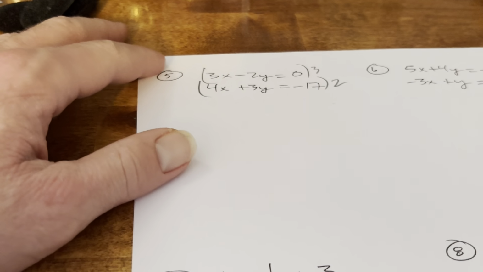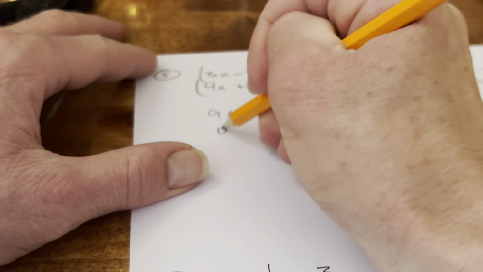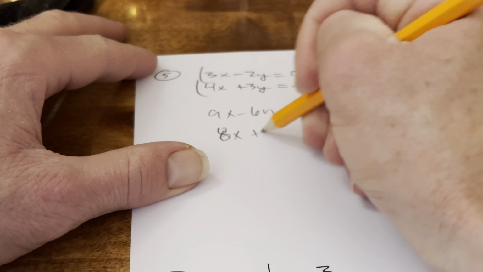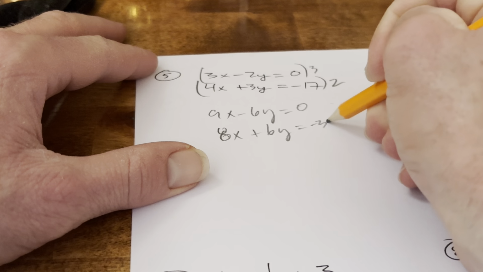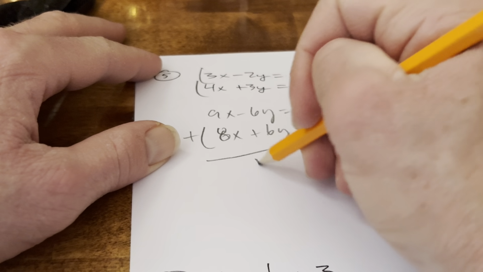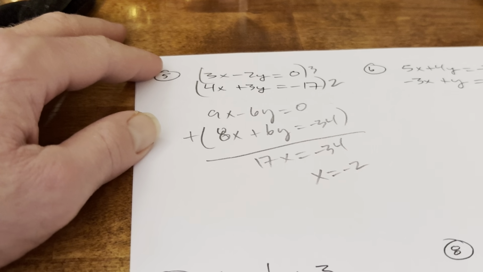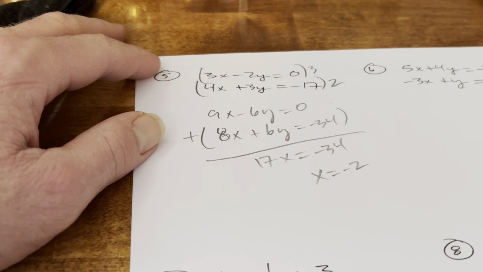Okay. I have 9x minus 6y is 0. I have 8x plus 6y is a negative 34. I have opposite y, so I'm going to add. I have 17x is a negative 34. X is a negative 2.